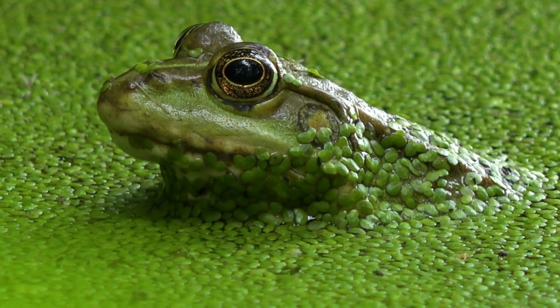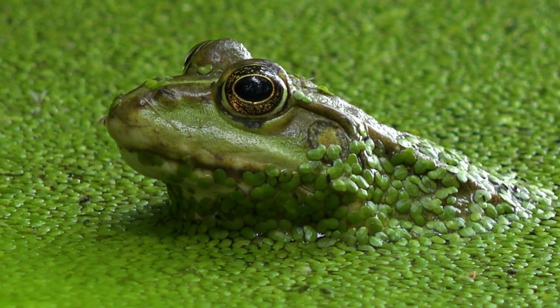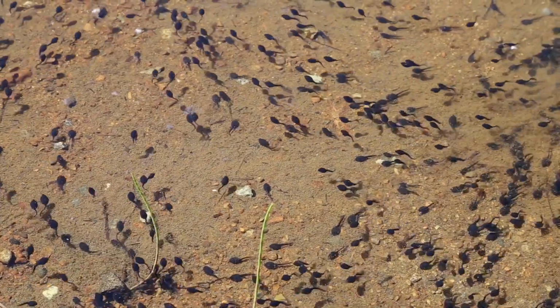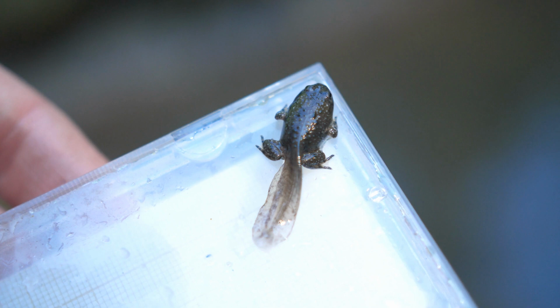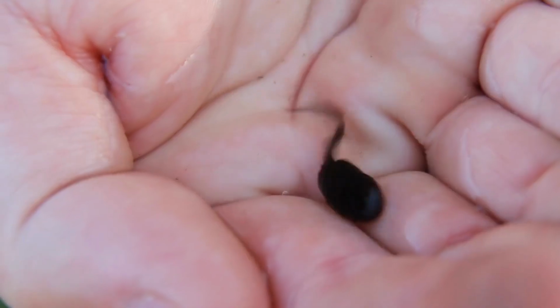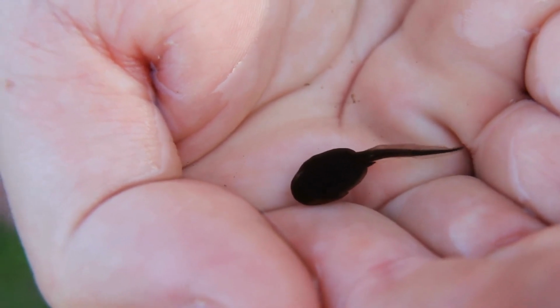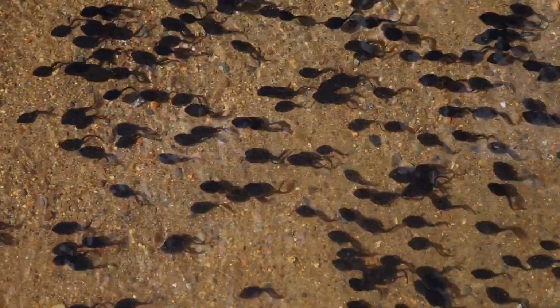Can you think of a cycle that an animal might experience that we don't? What about a frog? Does a frog pass through the same growth patterns that we do? It's born and it grows and it reproduces and it dies, but how is its growth different from our growth? What do frogs start as? Frogs start as tadpoles, right? They look like little fishy things.